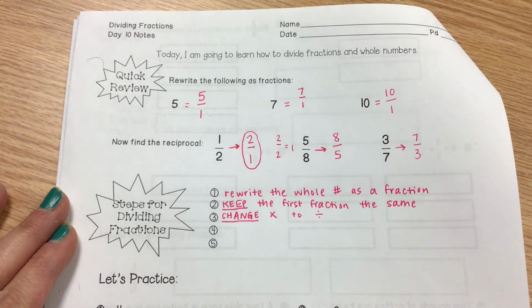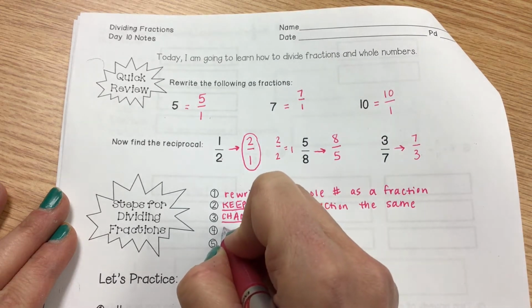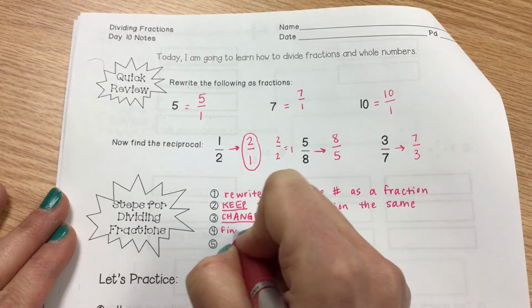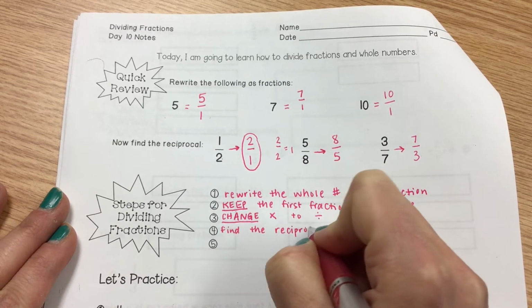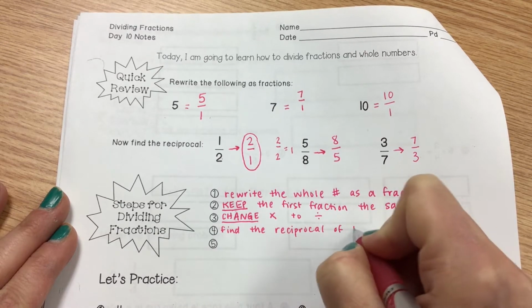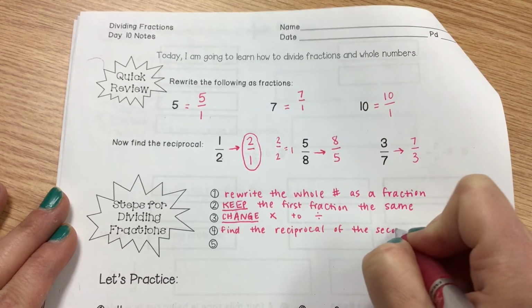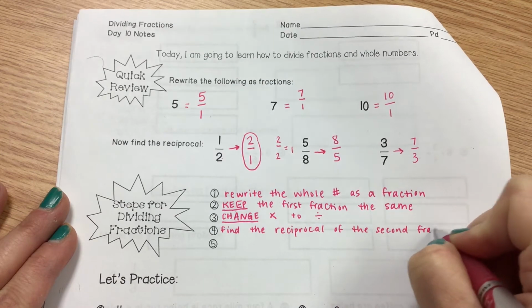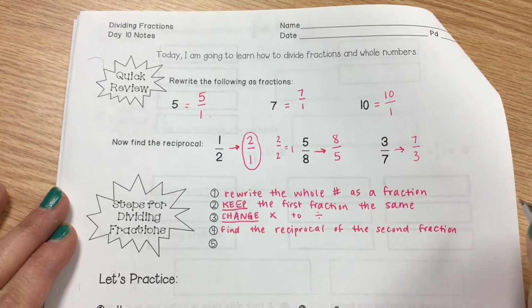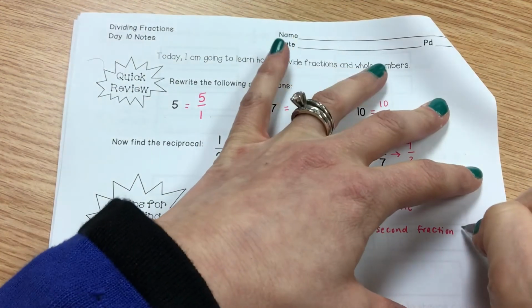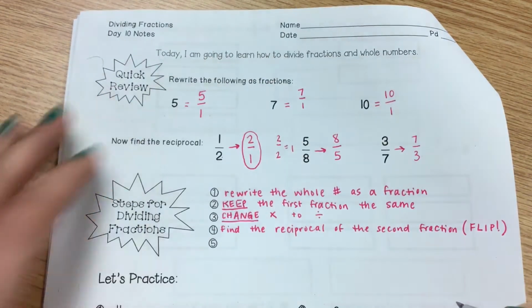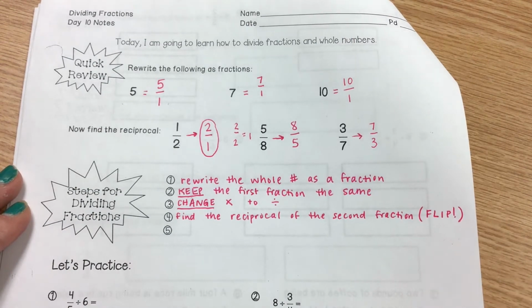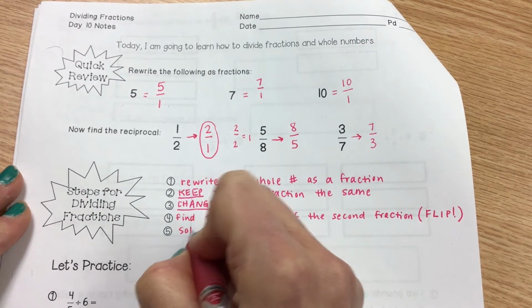Our fourth step is find the reciprocal of the second fraction. And in parentheses, I'm going to put flip. And then our last step is to solve.